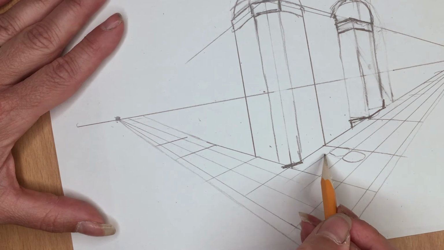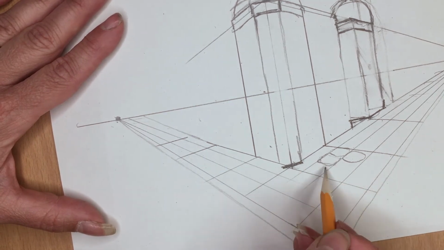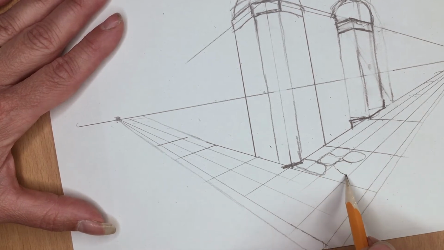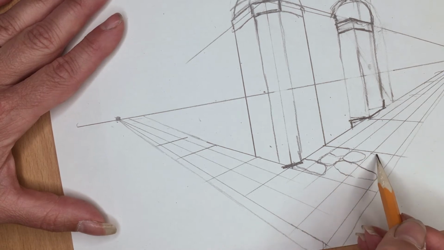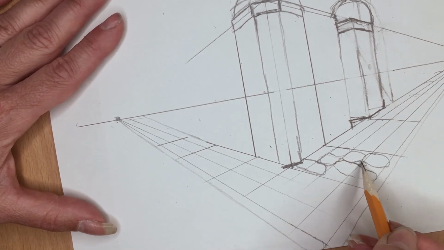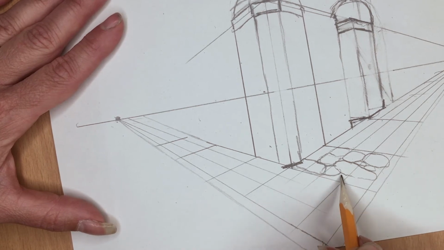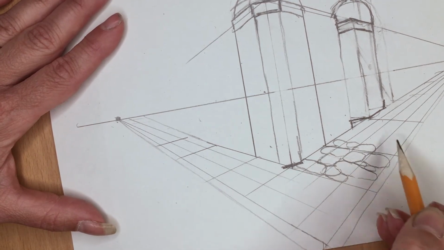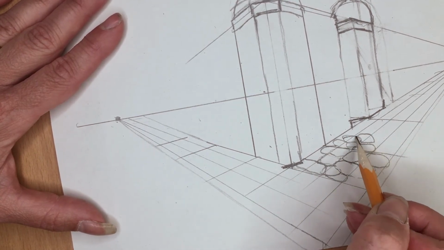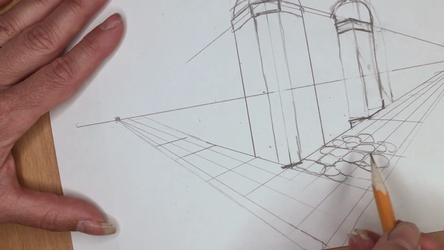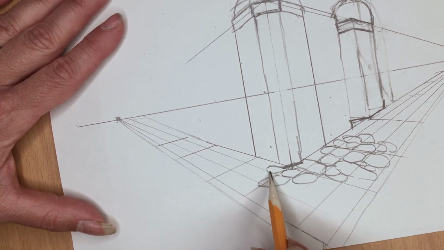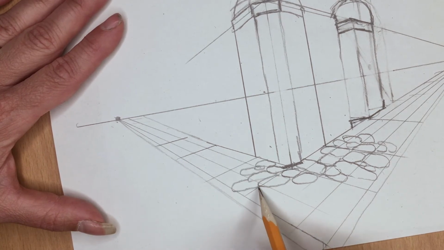Now, cobblestones come in different shapes. There might be more rectangular ones or rounder ones. You could have ones that are more like flagstone, where you have bigger ones in there that might extend out. But it gives you a format for starting to draw the stone pavement or stone sidewalk for your city. Okay, and once you have all of those blocks laid in, then you can work on adding more details and more shading as you need to.